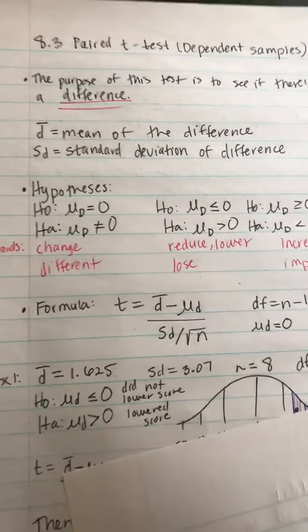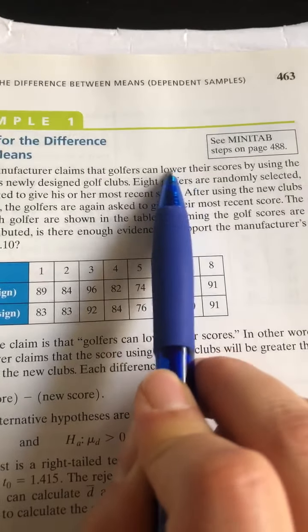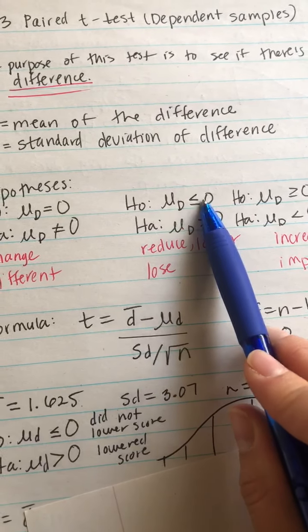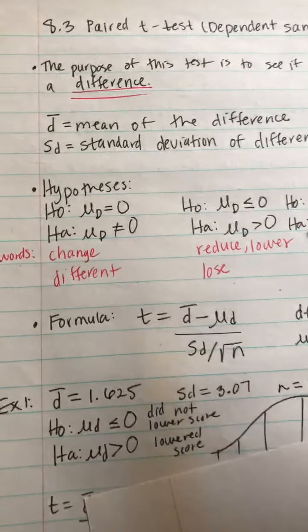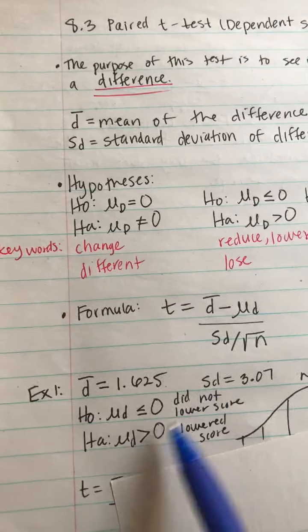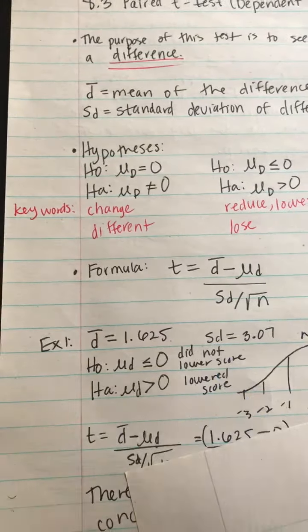Okay, so if we go here, we look for lower. So we're going to use this one here, lower, and that would be here. So we're going to use the null and the alternative. These right here. So I'm going to rewrite them. If you want to put a little phrase just to remind you, because it's the opposite, you could.